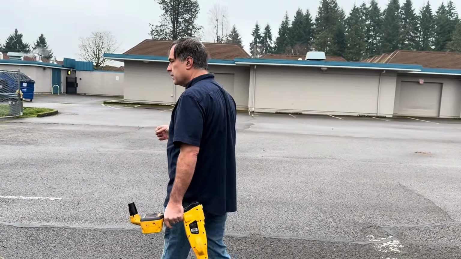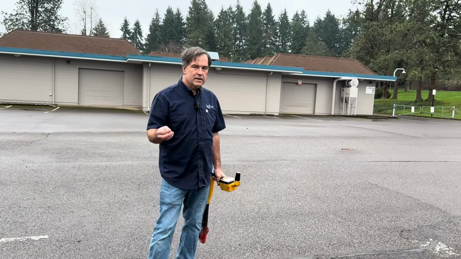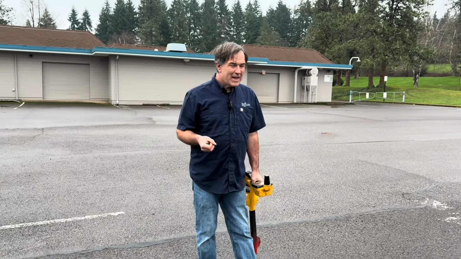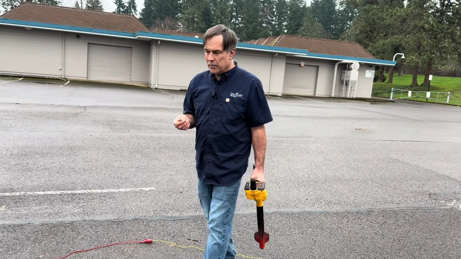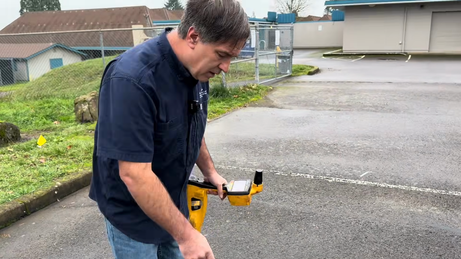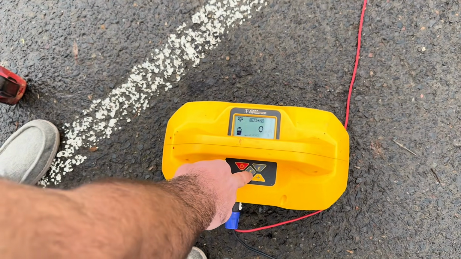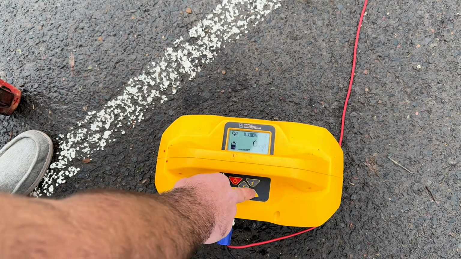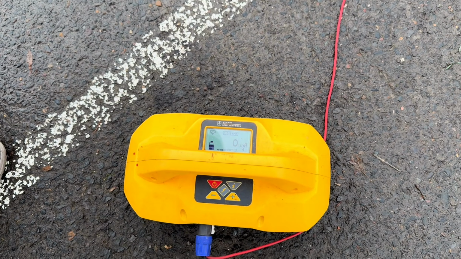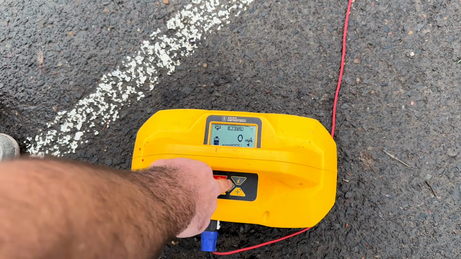Lower frequencies stay on your target conductor better. They go longer distances. Higher frequencies, they can jump. I want to prove it to you. If we go over to our transmitter and hit our frequency button here, let's go to 8 kilohertz. And we turn our current back up, we're still at 0. So it's going 8,000 times a second.